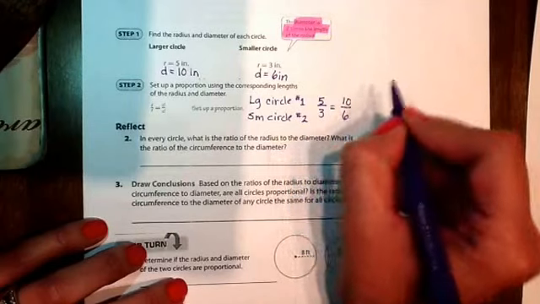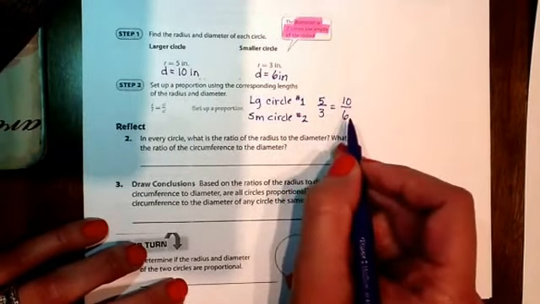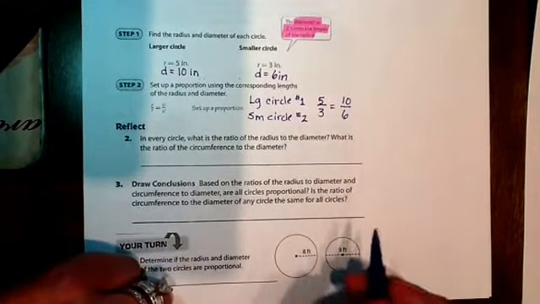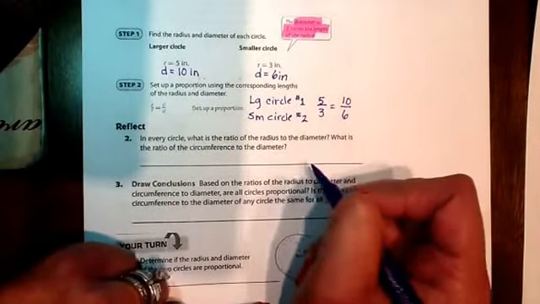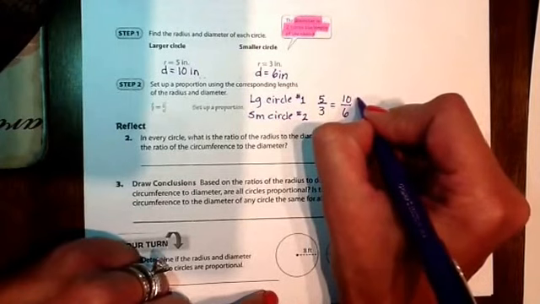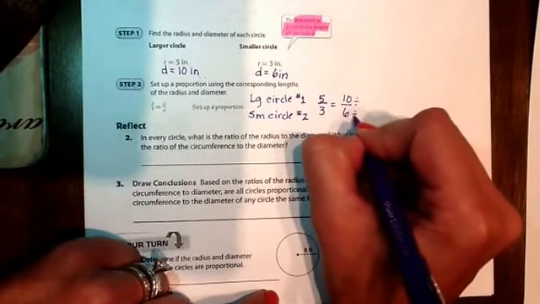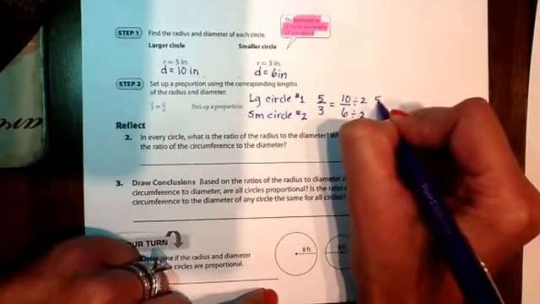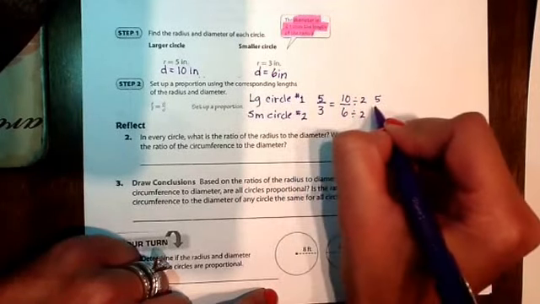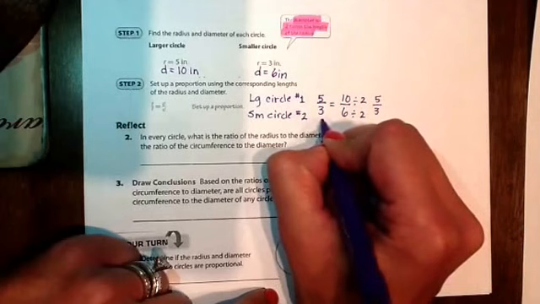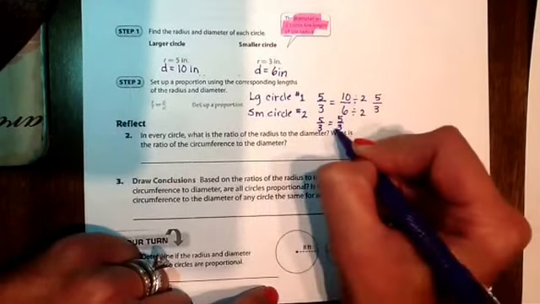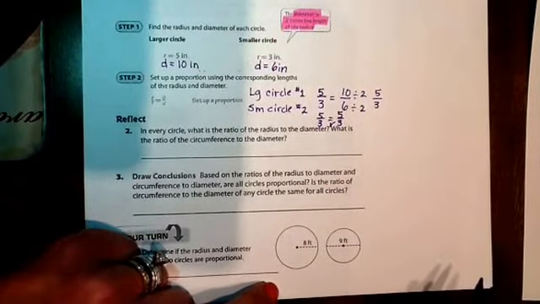So I'm trying to determine if these two are proportional. Well, remember, in order for this to actually be a proportion, these two ratios have to be equal. Well, notice that if I simplify by dividing by 2, 10 divided by 2 is 5, and 6 divided by 2 is 3. So this side is equal to this side, so they are proportional.